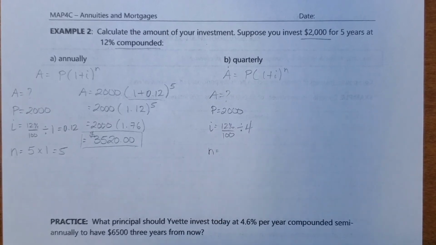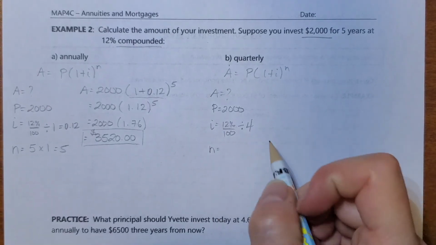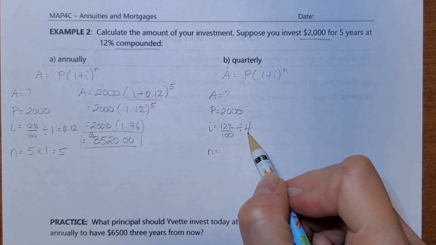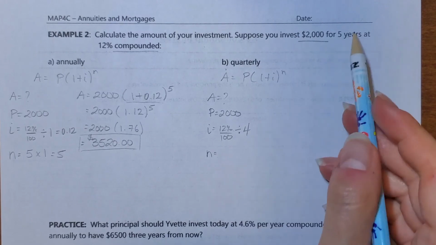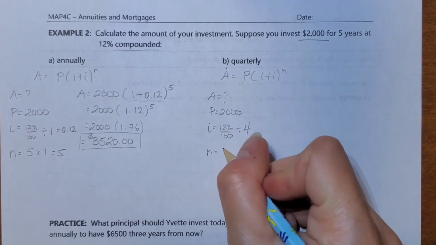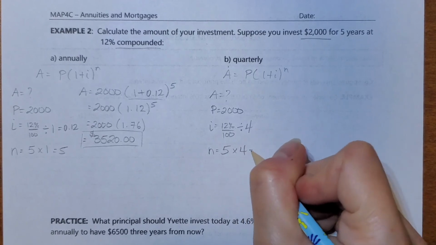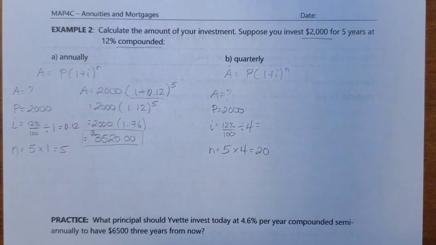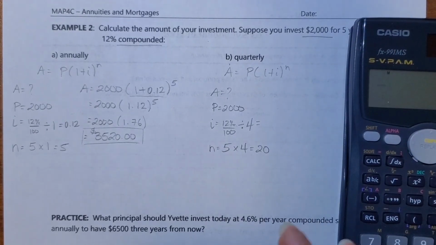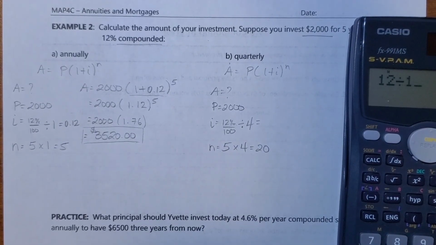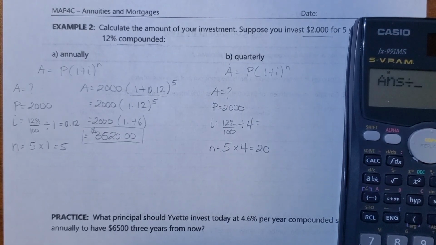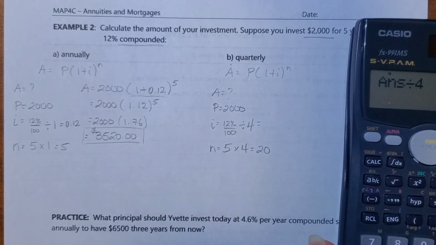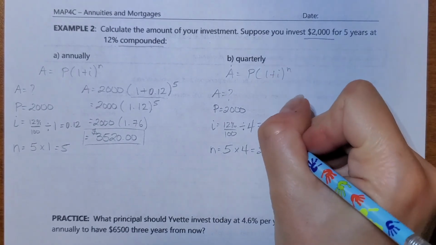And so the number of compounding periods. So in 1 year, if we compound 4 times, that means we'd have 4 compounding periods, but we are investing for 5 years. So we're going to do 5 times 4 is 20. So if we quickly calculate our interest, I keep forgetting to do that, 12 divided by 100 divided by 4 is 0.03.